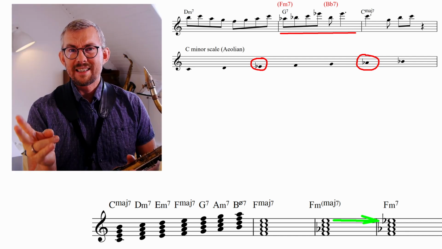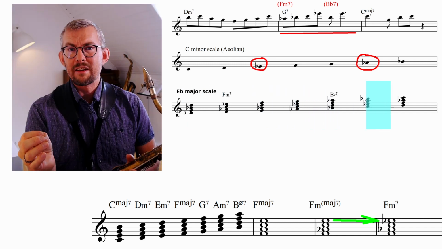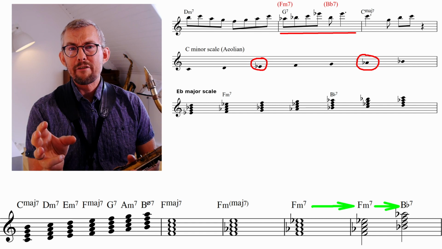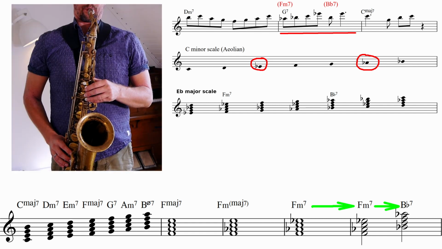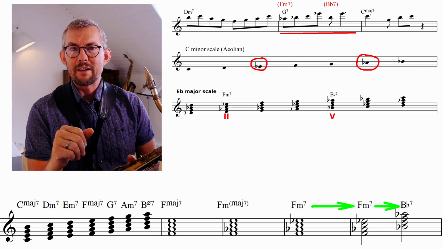You get a regular 2nd degree F-7 belonging to the E flat major scale. You want to play stuff you know, so you're turning this into an F-7 B-flat-7. 2-5 in E flat.